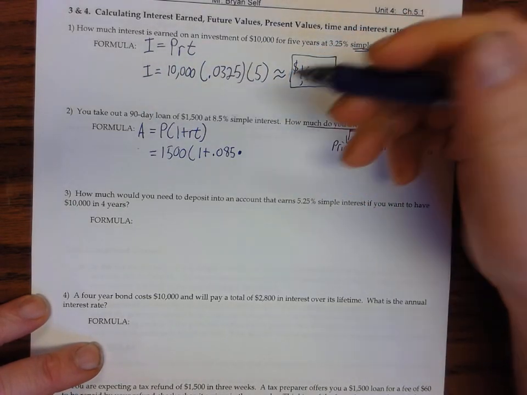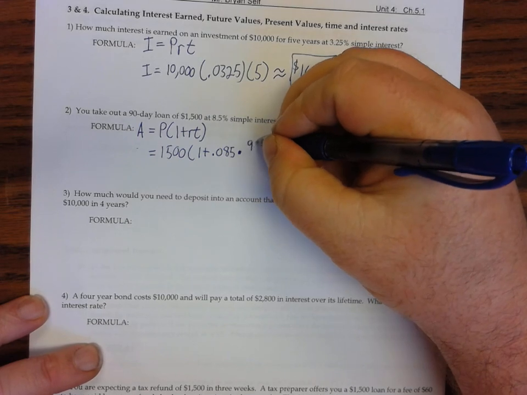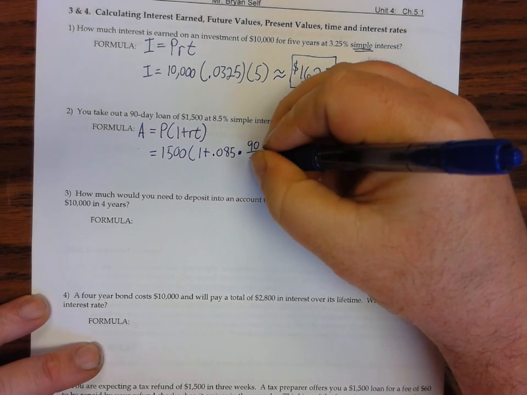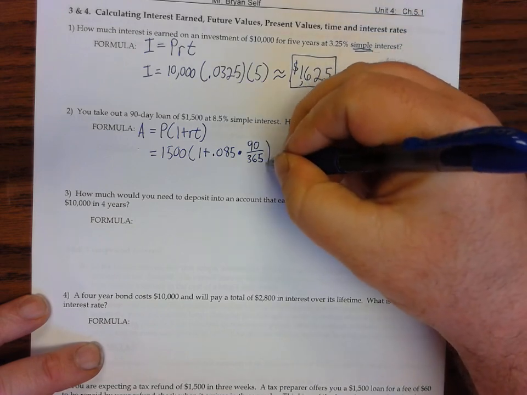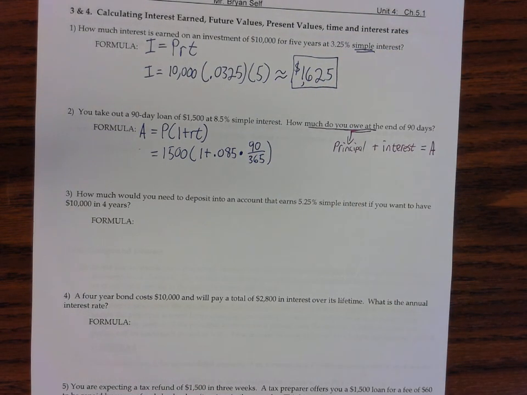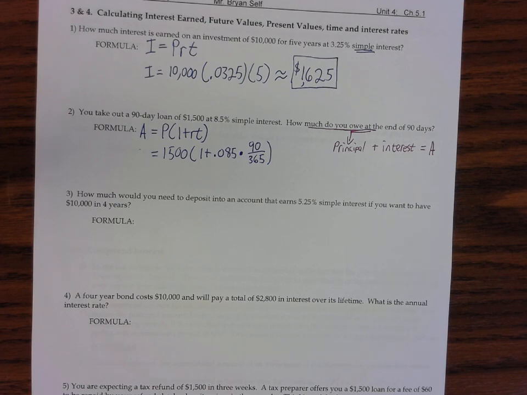So we have a 90-day loan. So the number of years is, well, we'll write it as a fraction. 90 days, and there's 365 days in 1 year. 90/365. 90 days is 90/365ths of a year. Now, I know banker rules tend to use 360 days in a year, but for this course, we are using 365 days in 1 year, 52 weeks in 1 year, 12 months in 1 year.